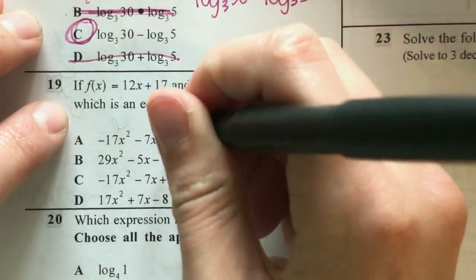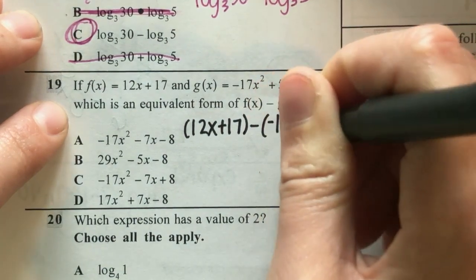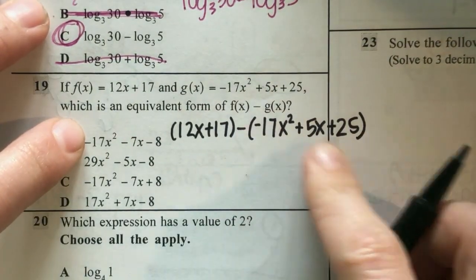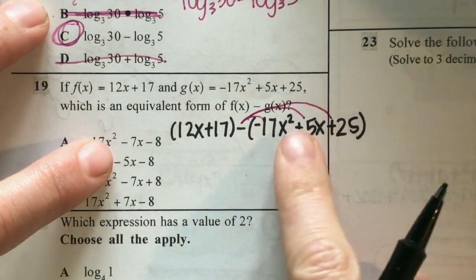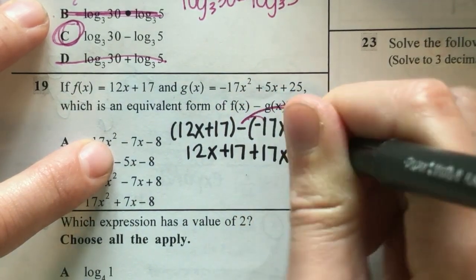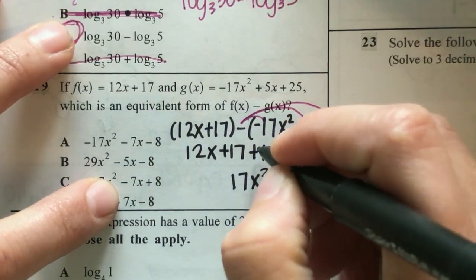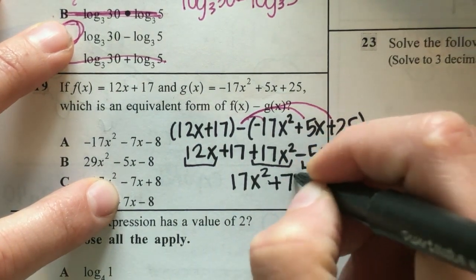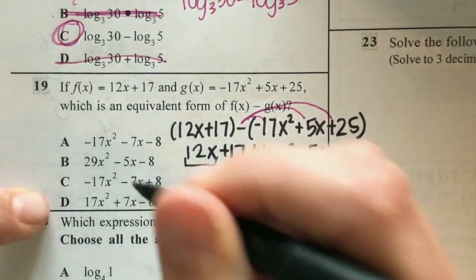Okay, number 19, we're going to be subtracting f of x minus g of x. So I'm going to copy down my f of x function minus my g of x function. And it's very important when you plug in these functions to use parentheses, because this minus sign is going to tell me to distribute the negative to all of my terms in my g of x. So it's 12x plus 17 plus 17x squared minus 5x minus 25. So combining like terms, I have 17x squared. 12x and negative 5x is positive 7x. 17 minus 25 is negative 8. So my answer is D.